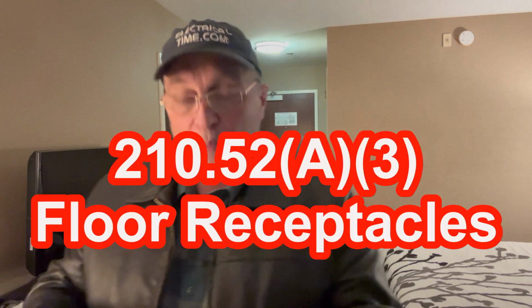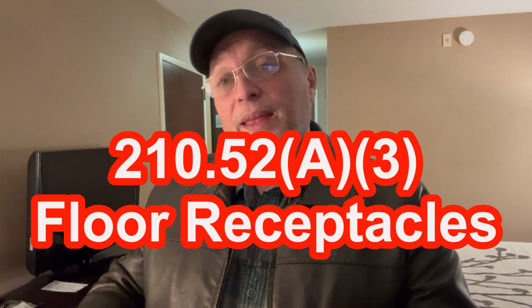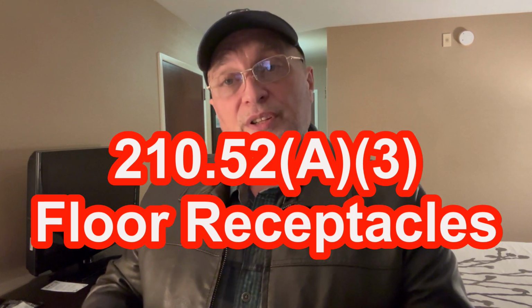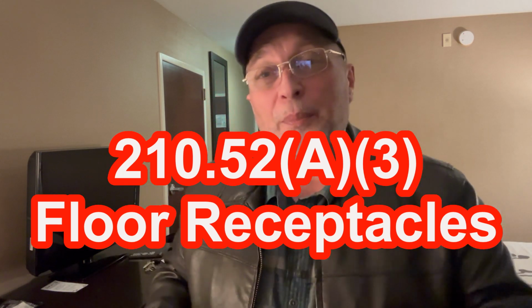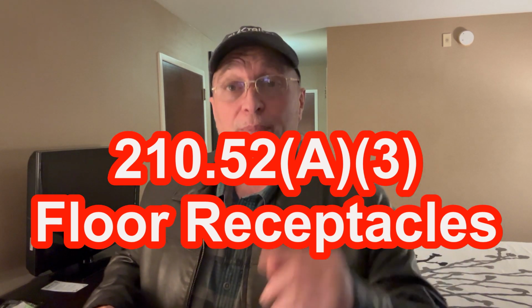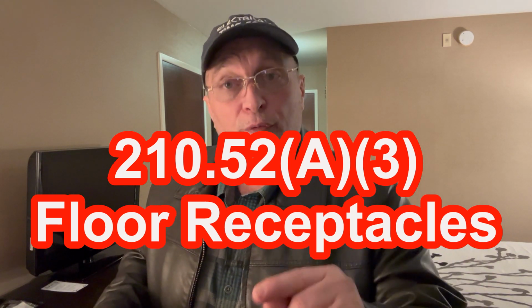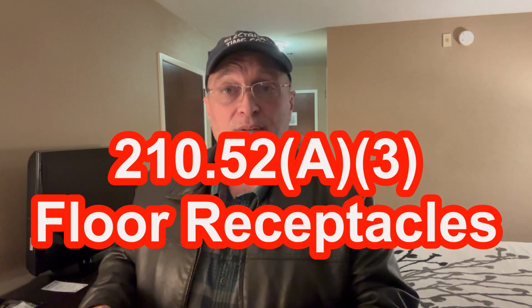We also have number 3. It's called floor receptacles. What that is, we're allowed to have receptacle outlets installed in the floor, but they cannot be more than 18 inches away from the wall, all right? And then they would qualify as one of the required receptacle outlets.